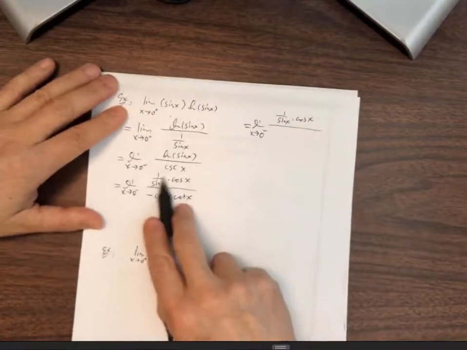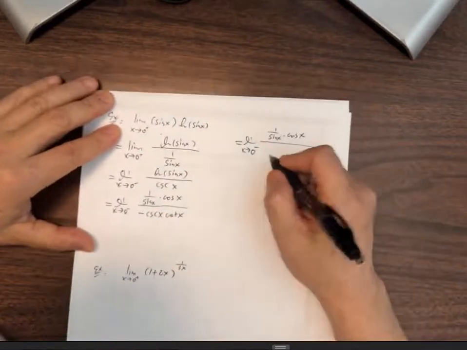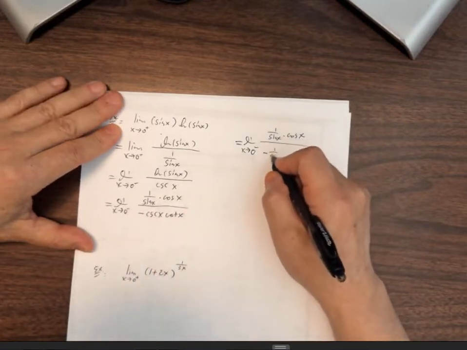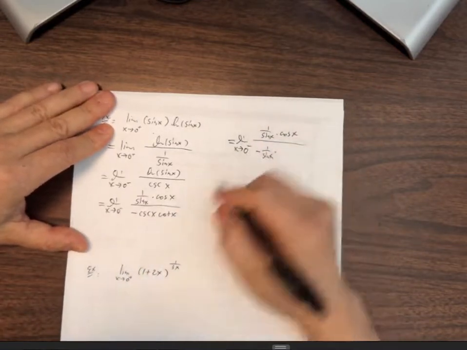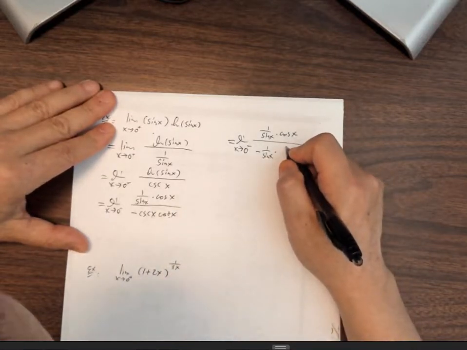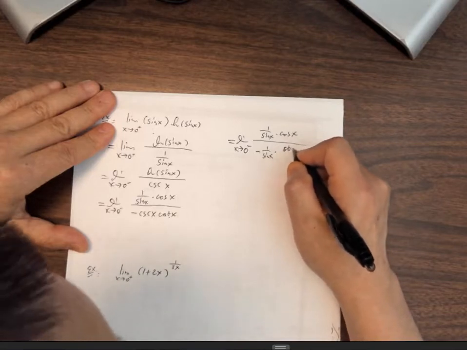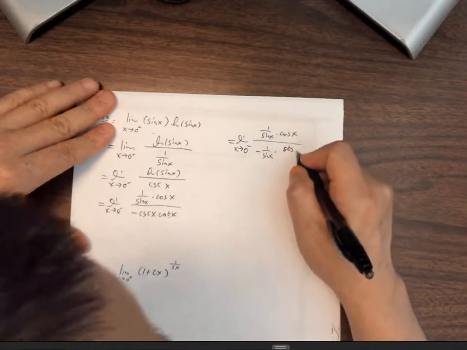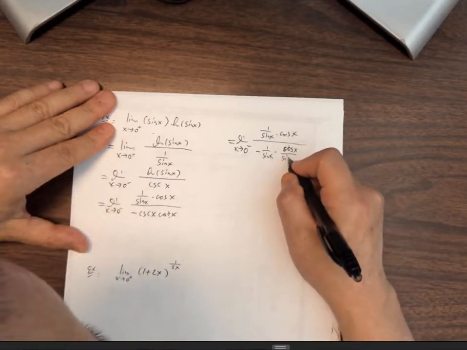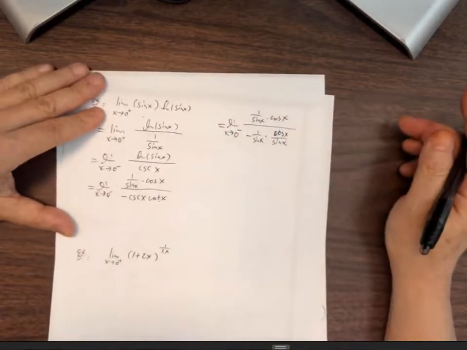What I like to do is always return to just sine and cosine. Cosecant actually is the same as that there. They cancel out. We see right there. Cotangent is cosine over sine.